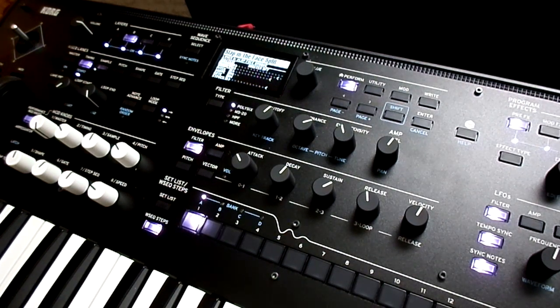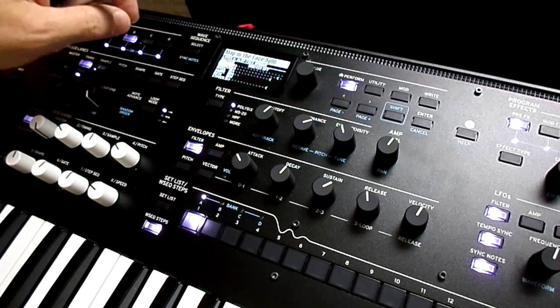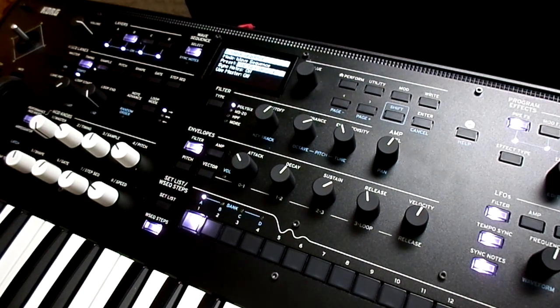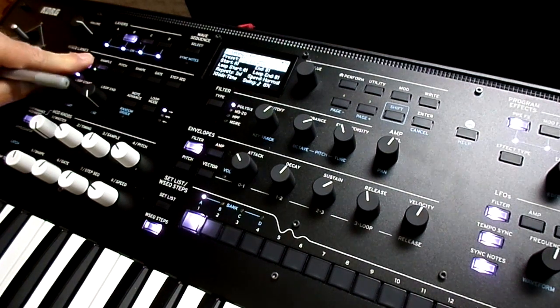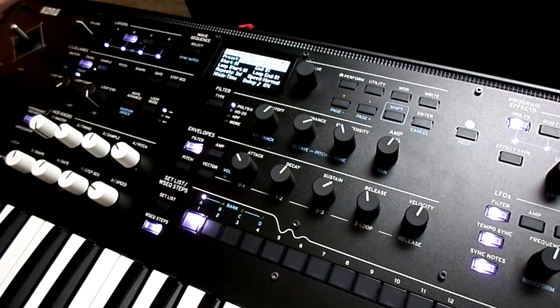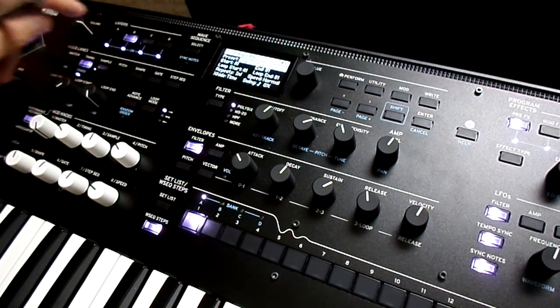Okay, let's take a look. So the first thing, let's go into the wave sequence mode here. We'll hit select. And we're going to go into the timing lane. See how it says B timing lane? Now we could go A. You notice when we go to A, we'll see A timing lane, B timing lane.